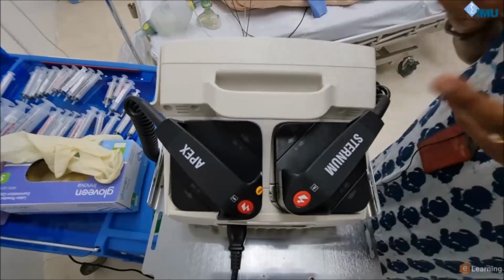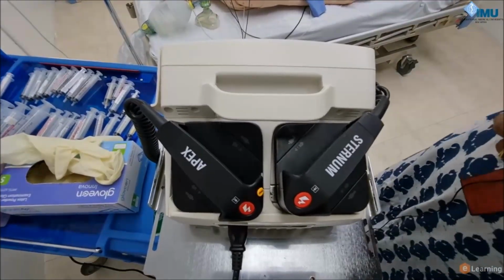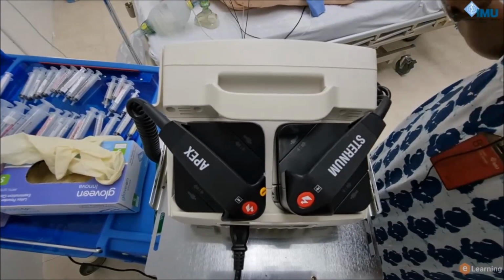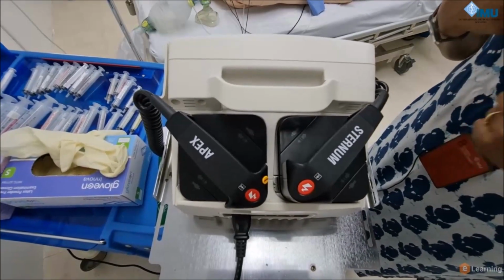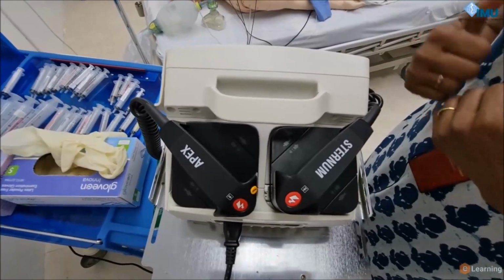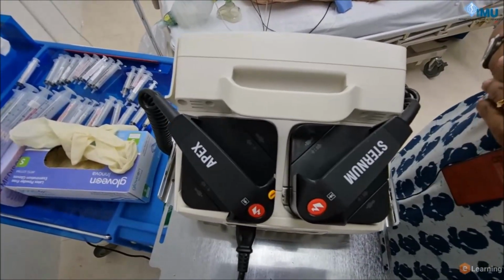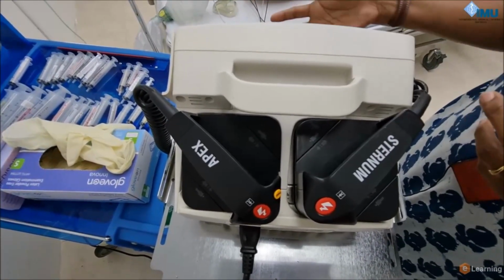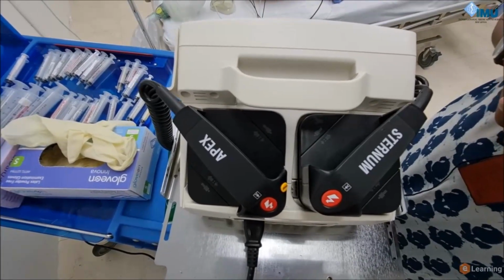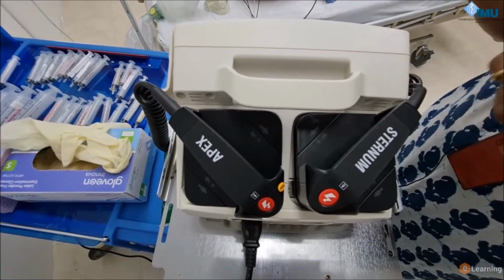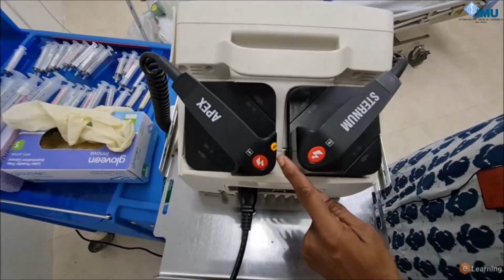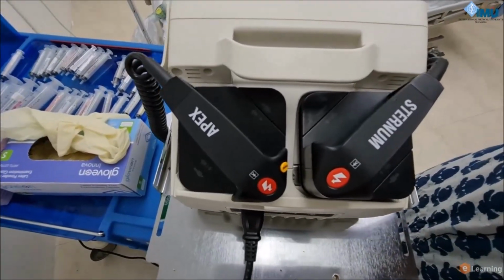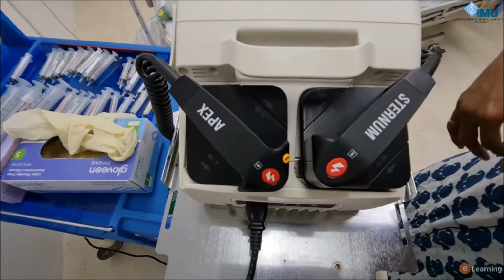So there are 2 ways of cardioverting or defibrillating a patient, where you discharge on the patient, or you can actually discharge on the system. Most of the time we discharge on the patient, and if you can see this yellow button, that is to show that you can actually charge on the patient.